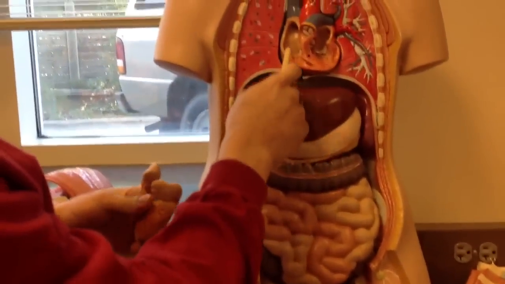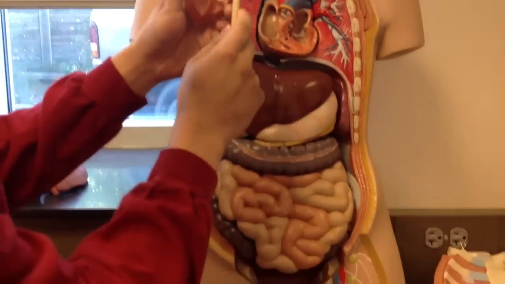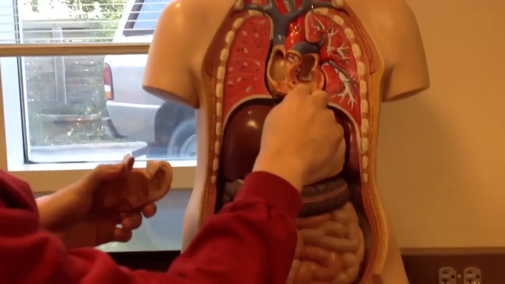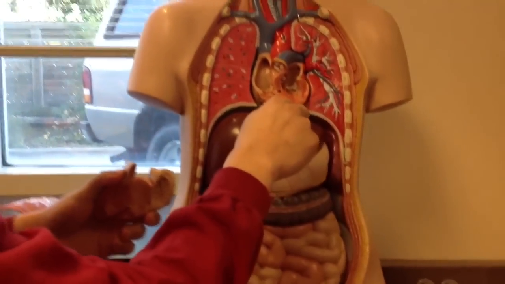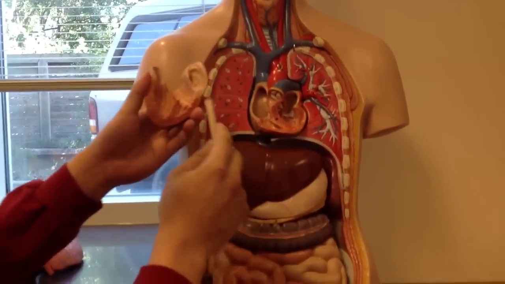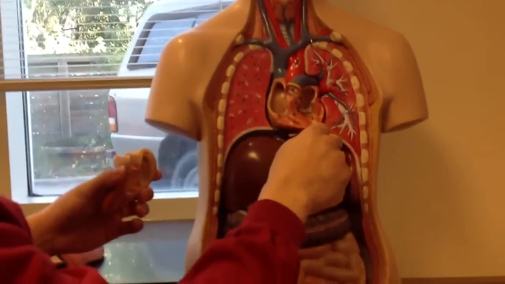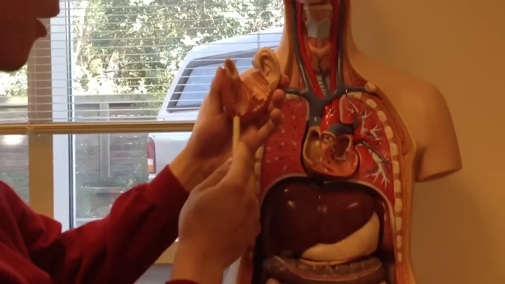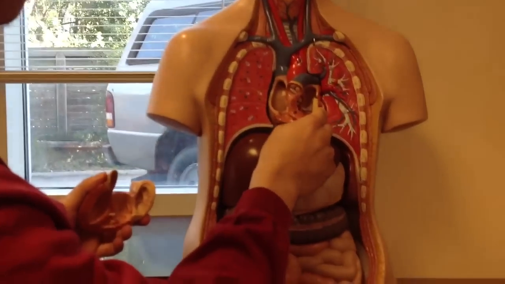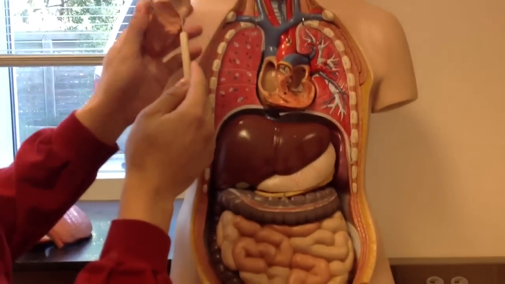And the chambers of the heart are the right atrium, also seen here, the right ventricle, also seen here, and the left ventricle seen here, and the left atrium seen on this side.